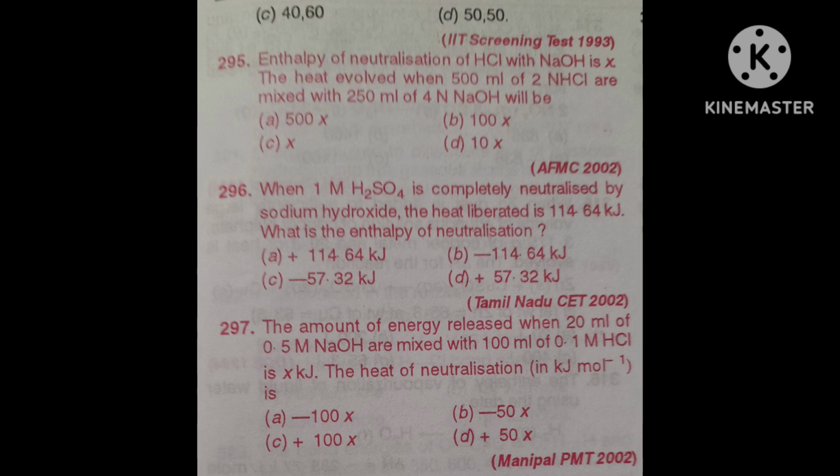When 1M H2SO4 is completely neutralized by sodium hydroxide, the heat liberated is 114.64 kilojoule. What is the enthalpy of neutralization? Here actually I am just discussing questions based on heat of neutralization.